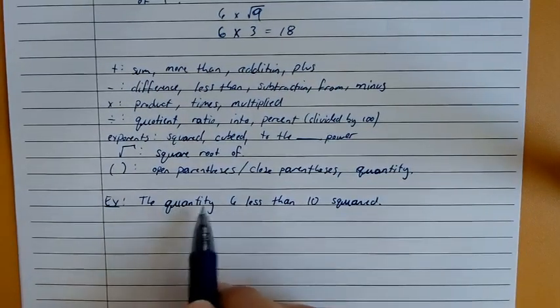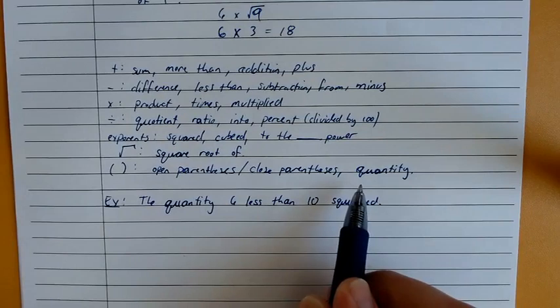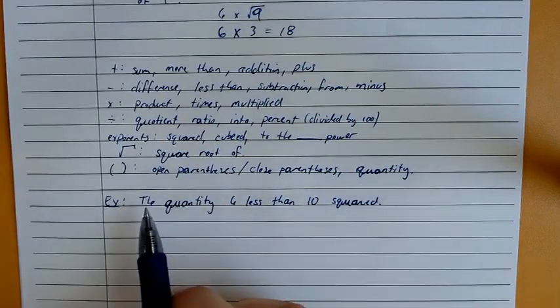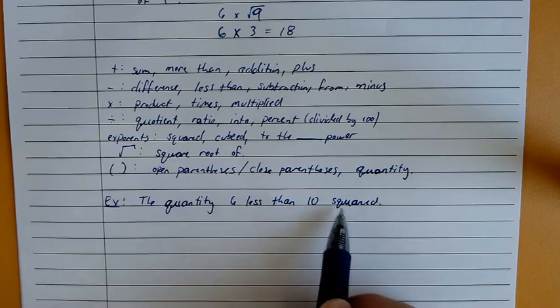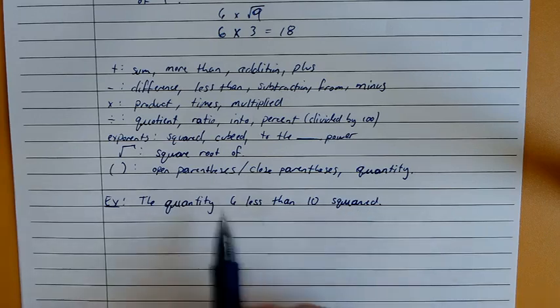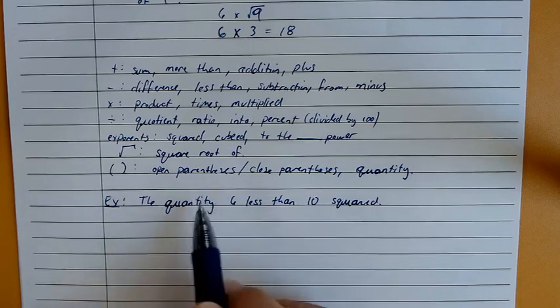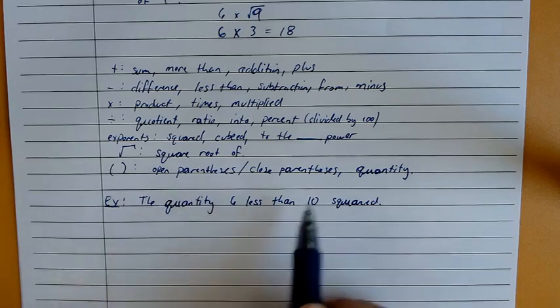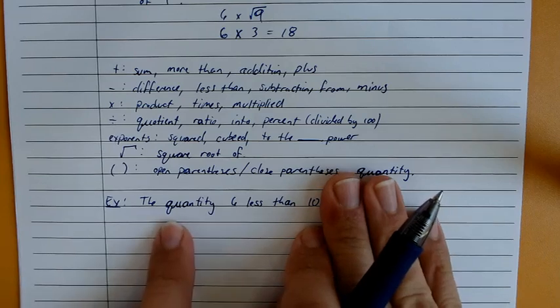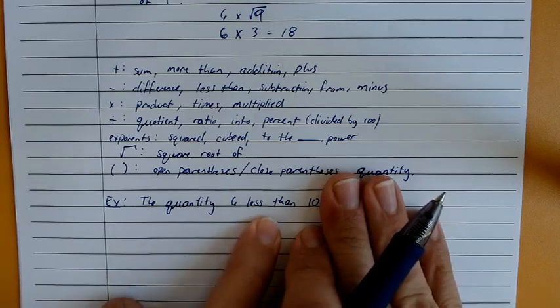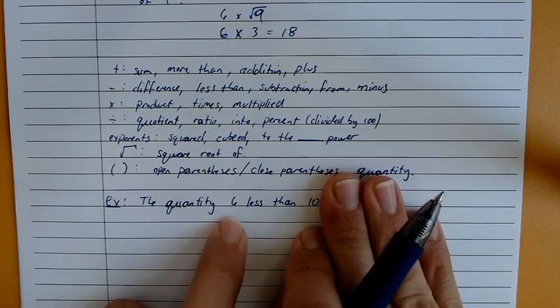Quantity means parentheses. So how does that work? When you say the quantity 6 less than 10 squared, that last word is what's being applied to the parentheses. Because without anything extra, if we didn't have that squared there, we wouldn't need that word. We would just say 6 less than 10, and that's it. It's subtraction. All right? Less than means subtraction.